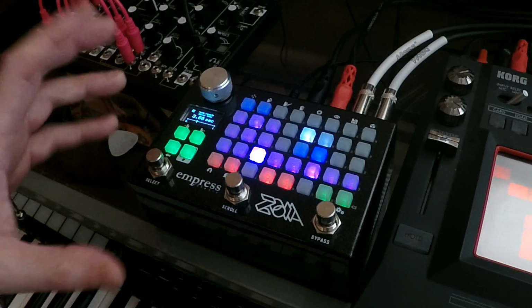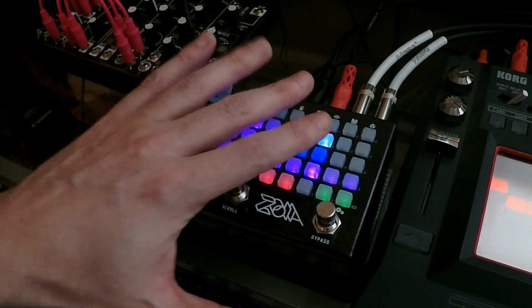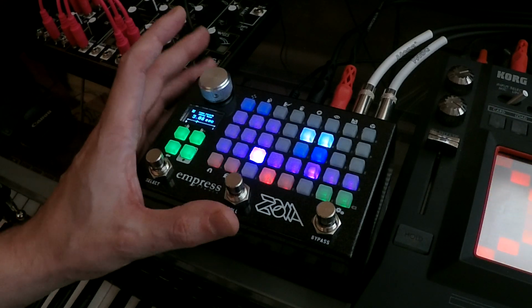So it's just showing a little bit of potential that you can do with LFOs. When you apply LFOs to all the parameters, you can go pretty crazy with this pedal.